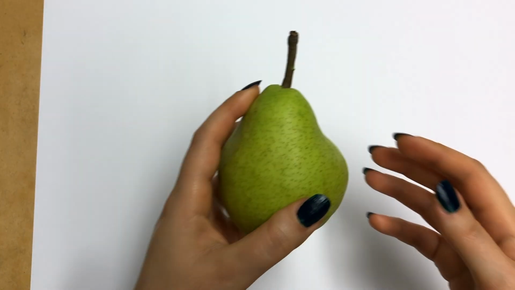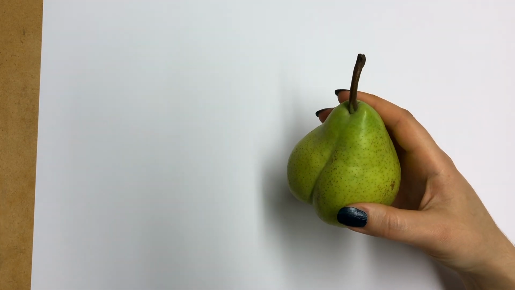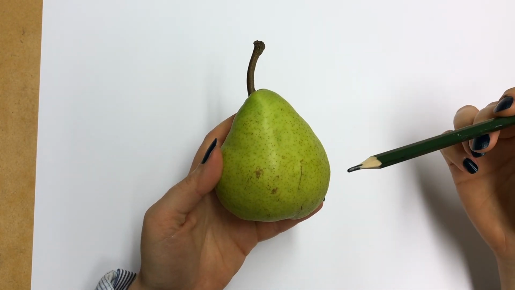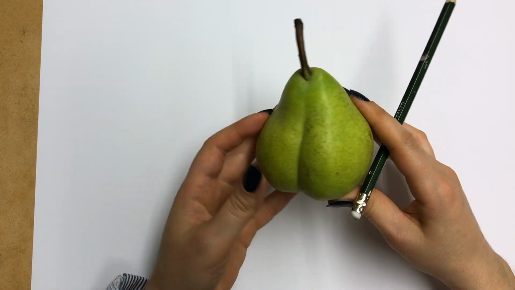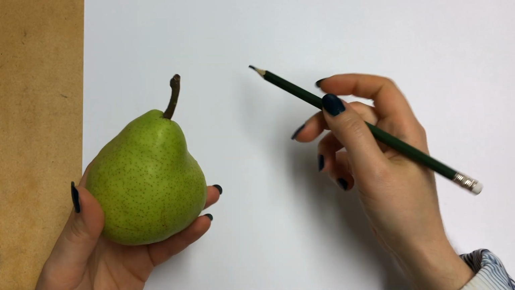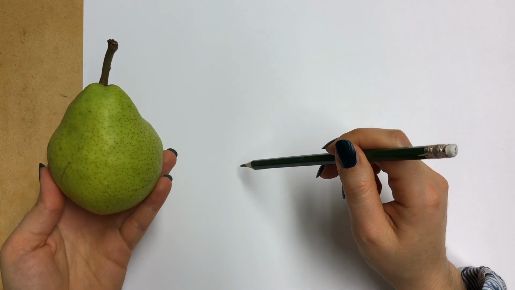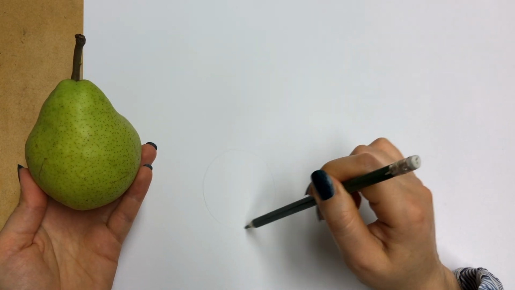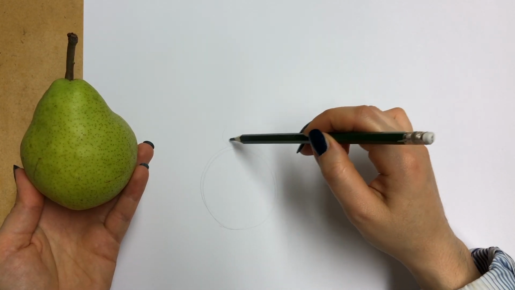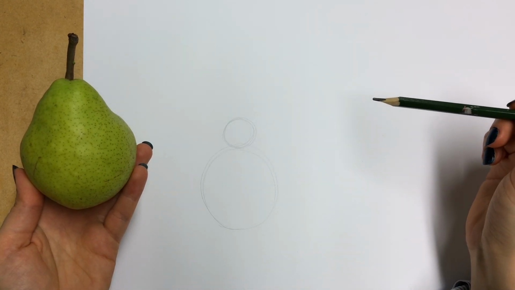So now let's move on to something which you would call a composite shape. You know how when we were drawing an apple, we just looked at it and decided that it was a circle, right? Now with this shape, it's actually still quite simple, but it also has two shapes. So if you look quite closely at it, you will see that it actually has one circle and then a smaller circle.